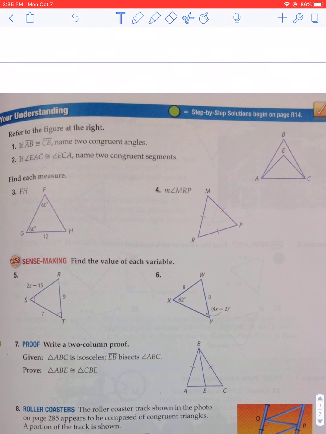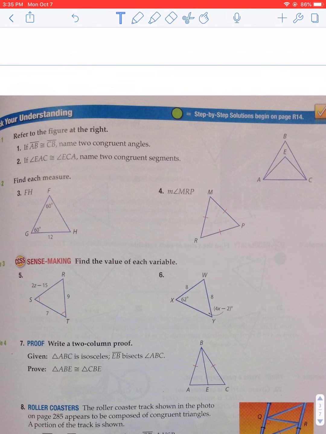If AB is congruent to CB, you know I'm a huge proponent of marking what they tell you, okay? Name 2 congruent angles. So from that information in number 1, we know these 2 sides are congruent. Those 2 sides with this side form an isosceles triangle. So from our definition of isosceles triangle, we know the base angles are congruent. So we can say this angle and this angle are congruent to each other because those are opposite those legs.